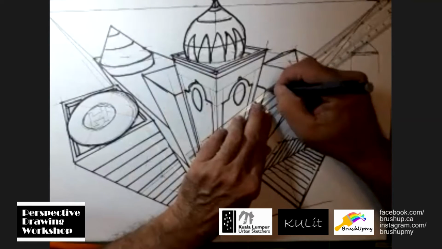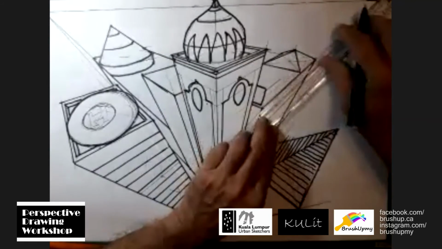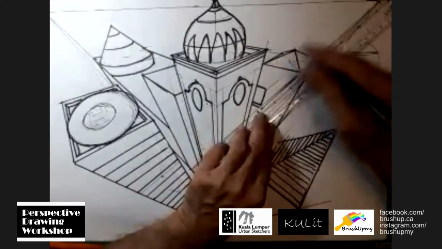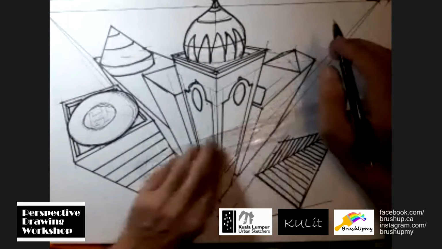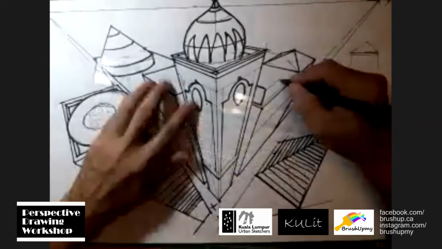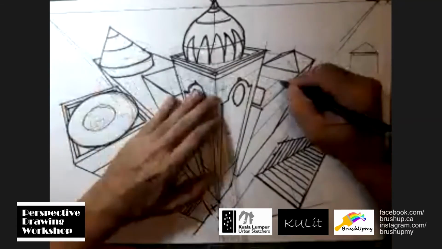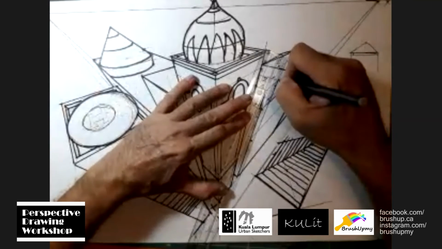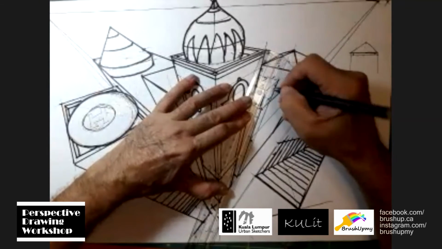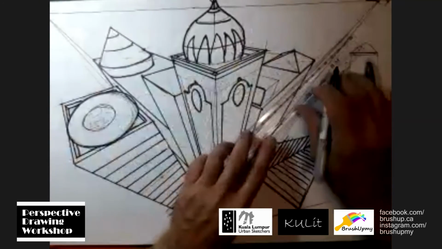Okay, I better not be lazy. I'm going to use the vanishing point. And maybe it's just a square. This one could be just where your staircase to the roof exits.